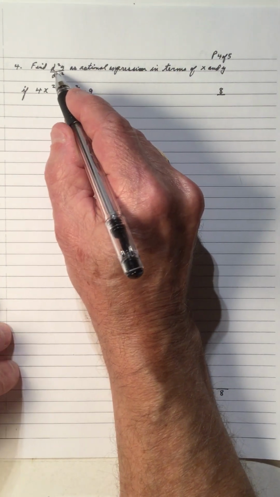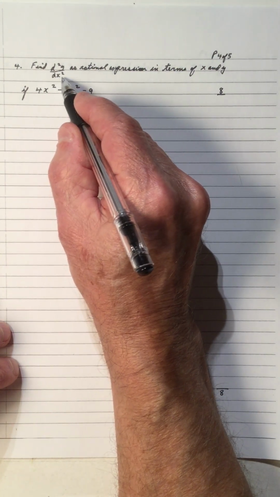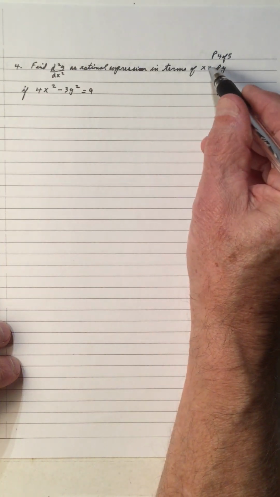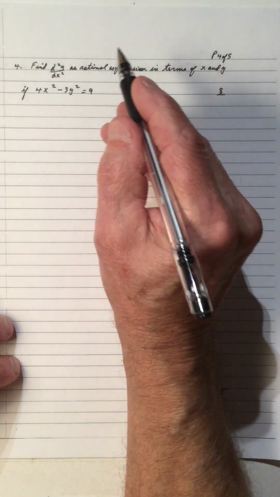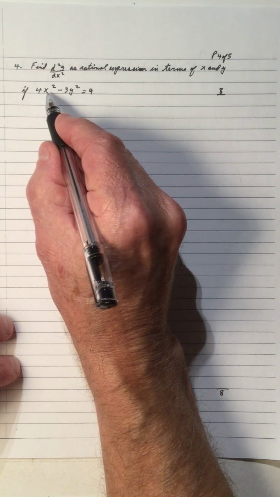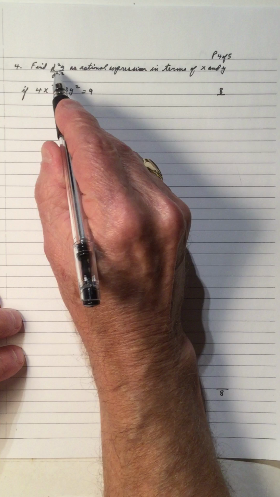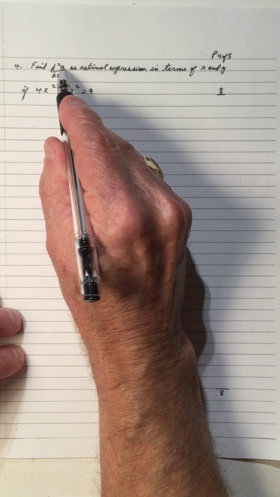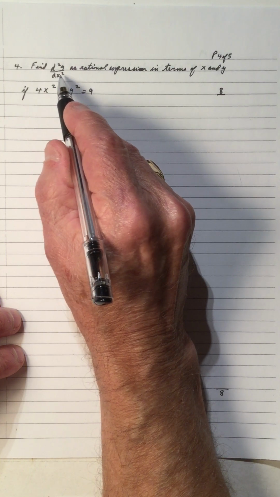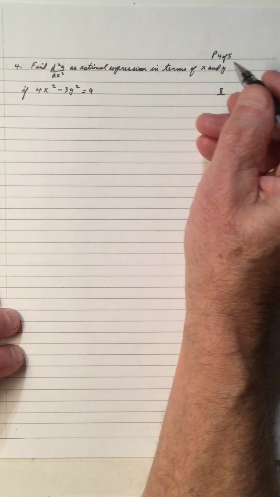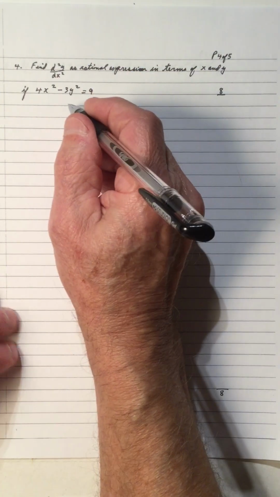Find d squared y over dx squared as a rational expression in terms of x and y if 4x squared minus 3y squared equals 9. So d squared y over dx squared is the second derivative. So let's find the first derivative first.